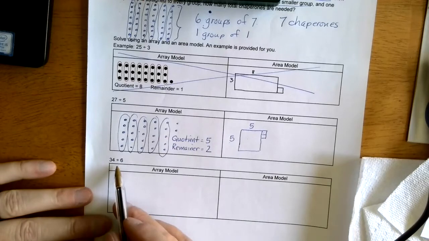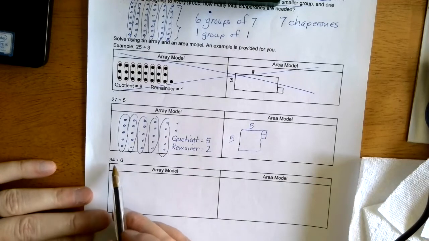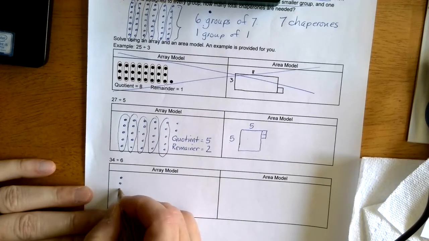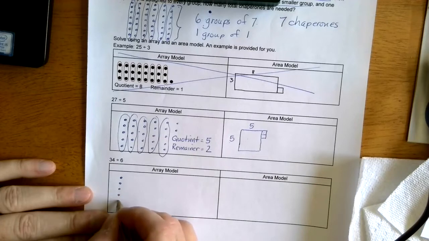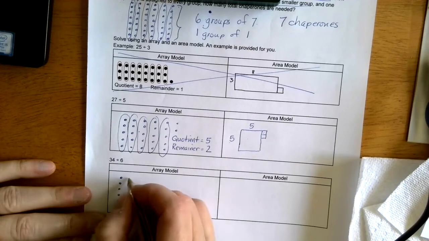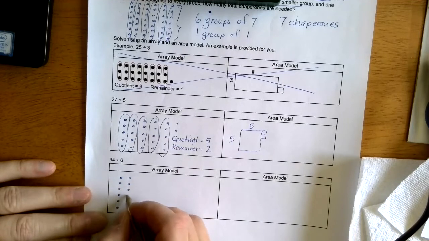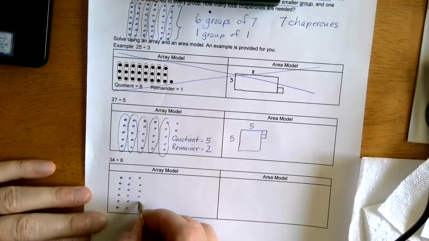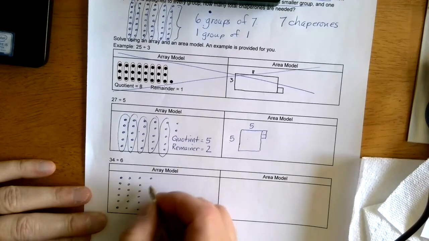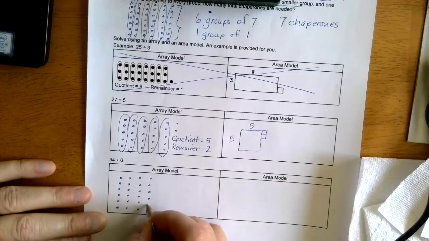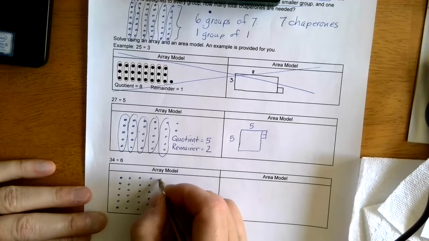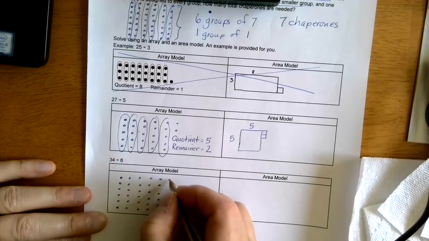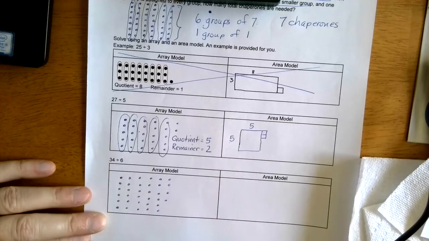Let's do the array first. I'm going to divide into 6 rows. 1, 2, 3, 4, 5, 6, 7, 8, 9, 10, 11, 12, 13, 14, 15, 16, 17, 18, 19, 20, 21, 22, 23, 24, 25, 26, 27, 28, 29, 30, 31, 32, 33, 34.